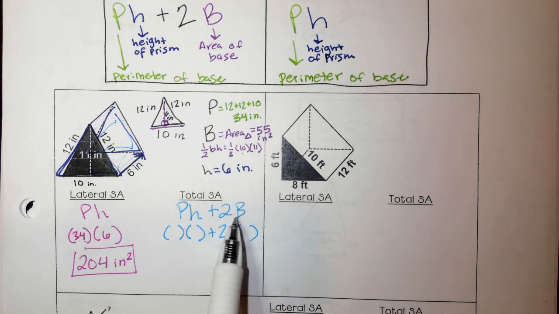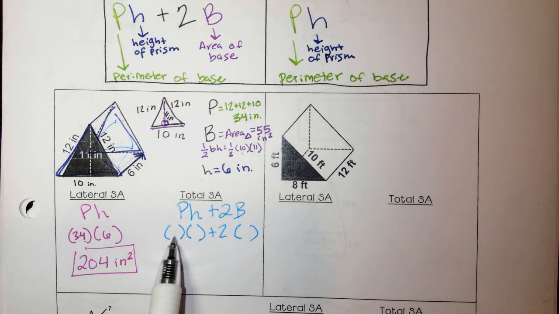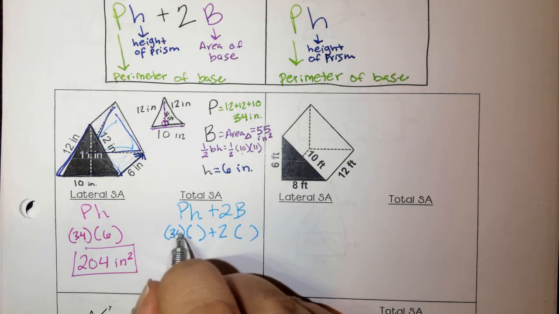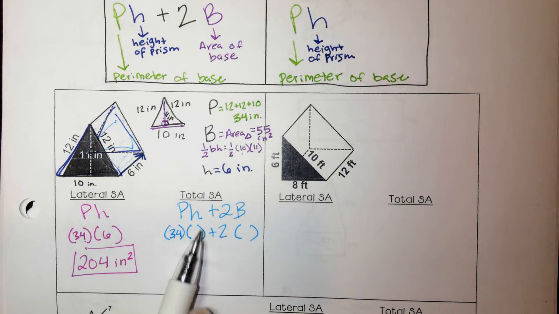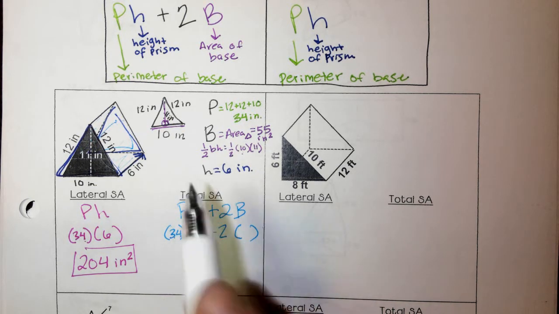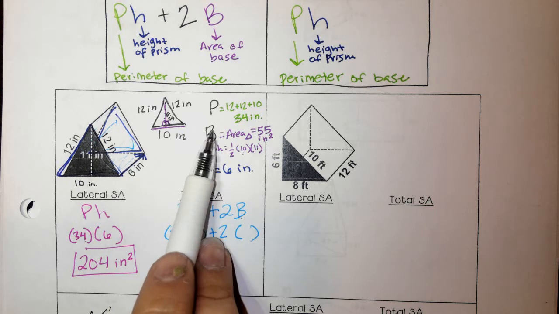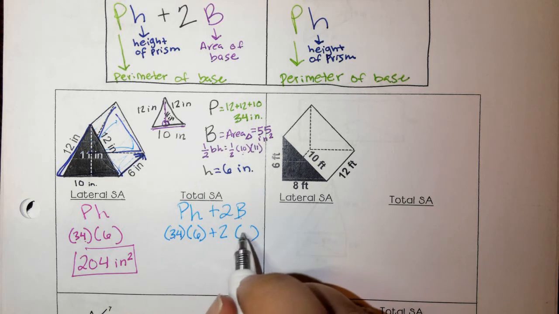Parentheses everywhere we see a variable. This set of parentheses is in place of the perimeter of the base, which is 34. This set of parentheses is in place of h, which is 6. And the final set of parentheses is in place of big B, capital B. The area of the base is 55 inches squared.